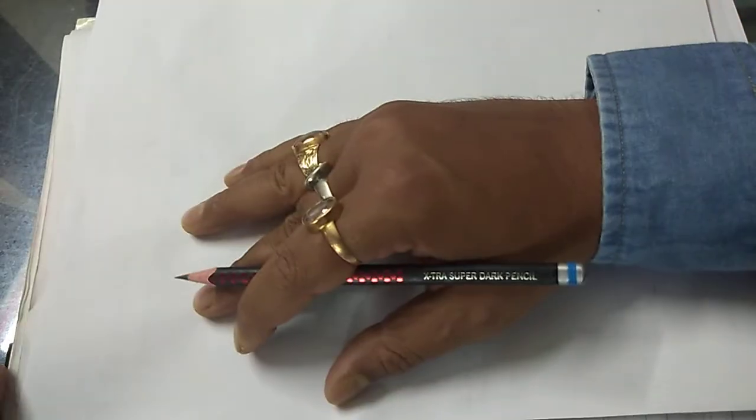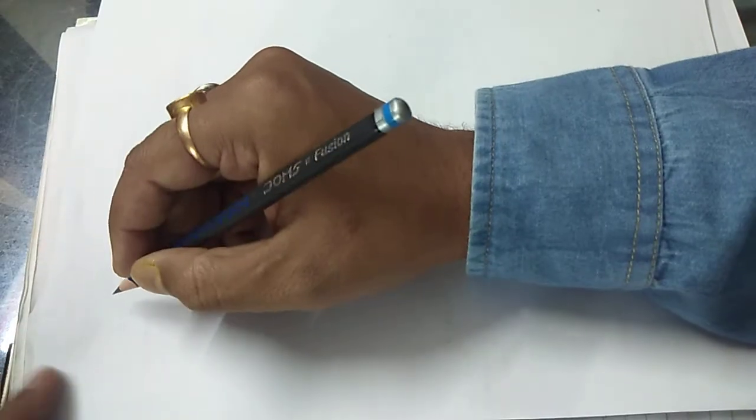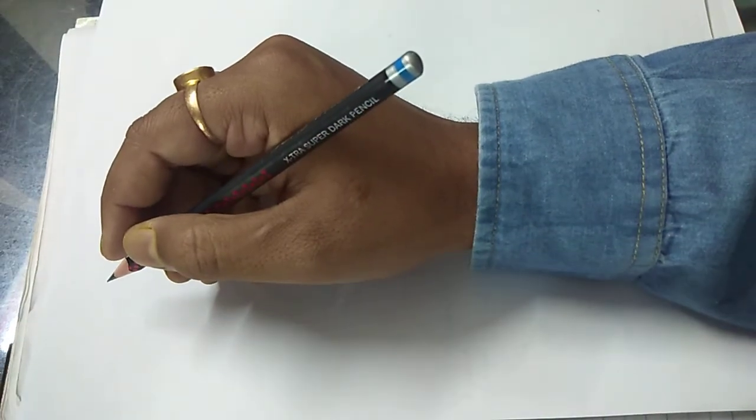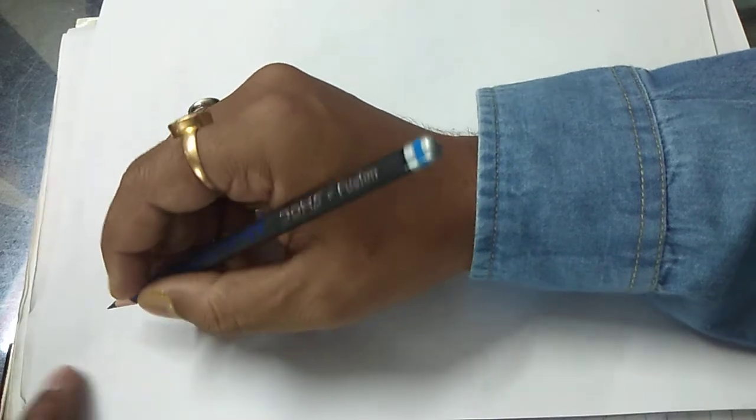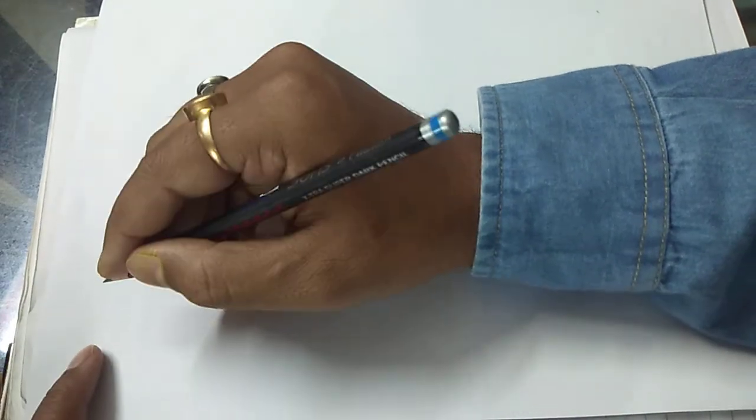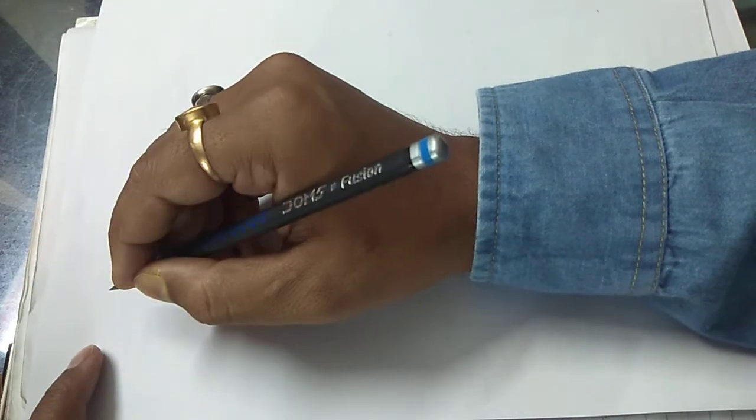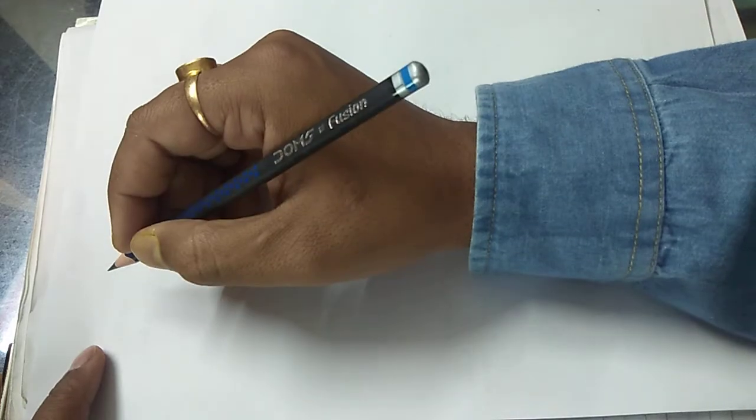Good morning, children. So today we'll be discussing the second part of respiration. The earlier part that we discussed was cellular respiration. Today we'll be discussing the physical part, which is called breathing.